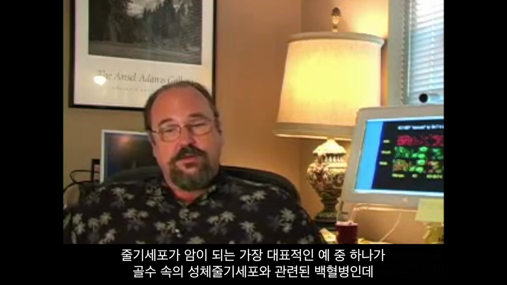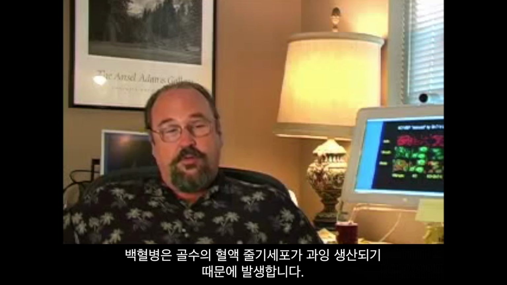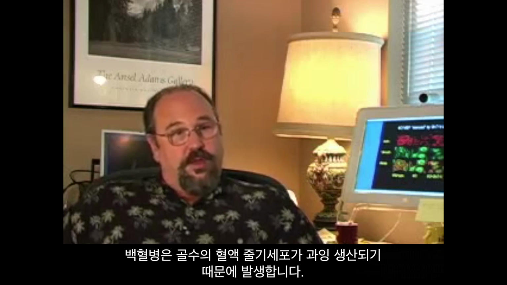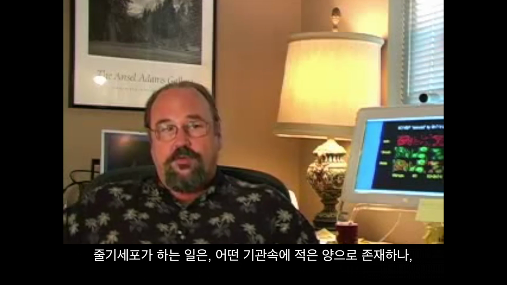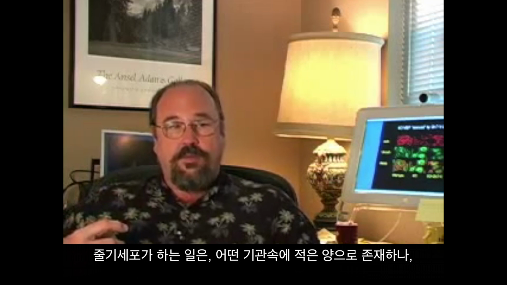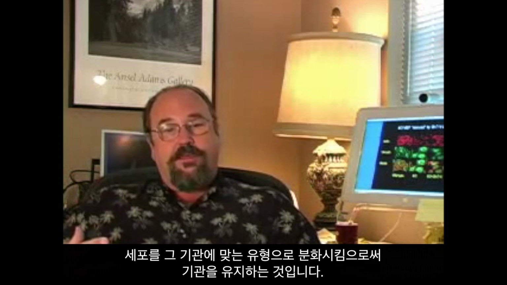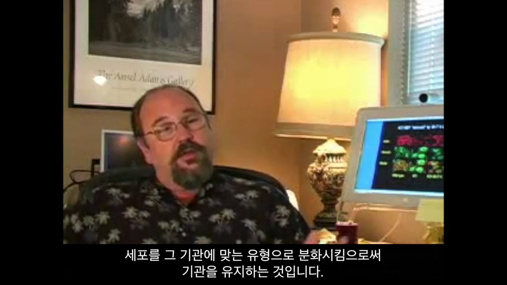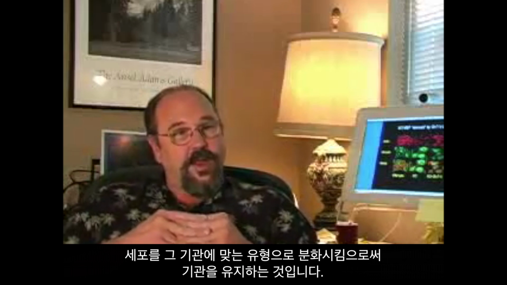Leukemias occur because some of those stem cells in your blood, in the bone marrow, become cancerous and start overproducing. But there's evidence now that may be true for other types of cancers, that there is a stem cell population, very small amounts of cells in your organs whose job it is to divide and then turn into other types of cells. And that's sort of how your organs are maintained.